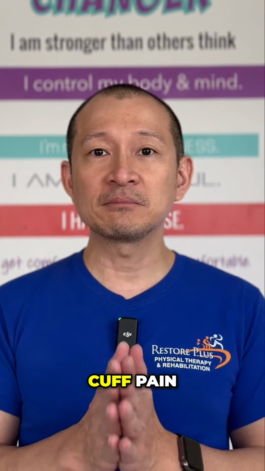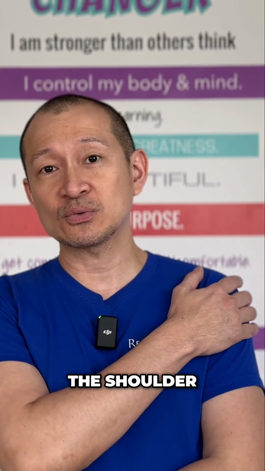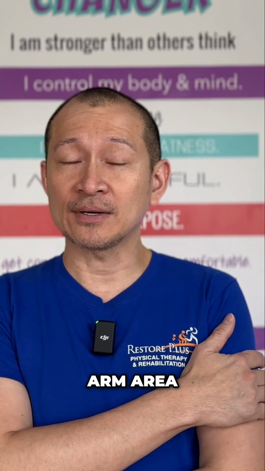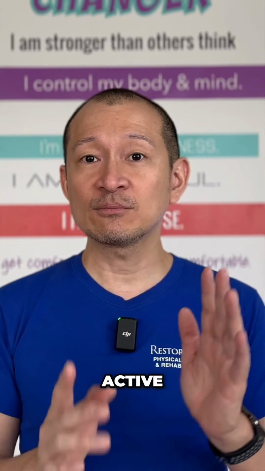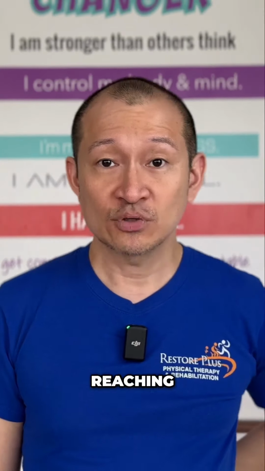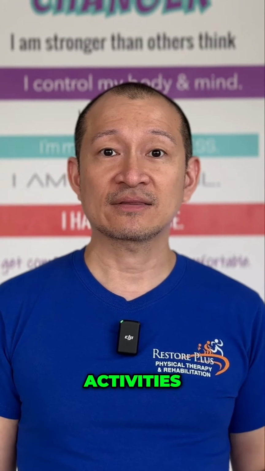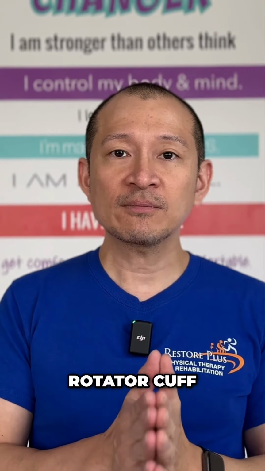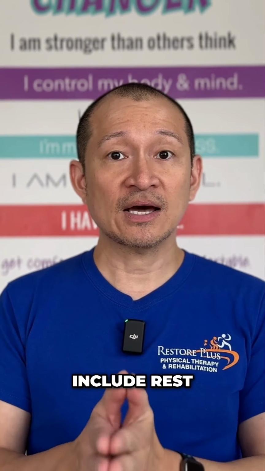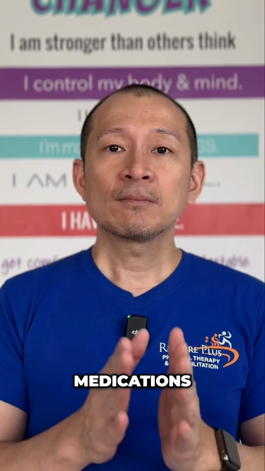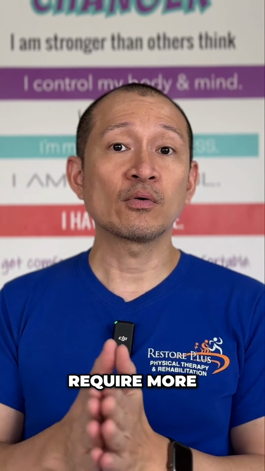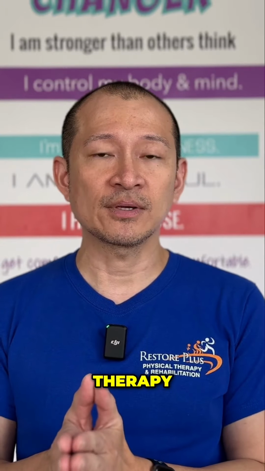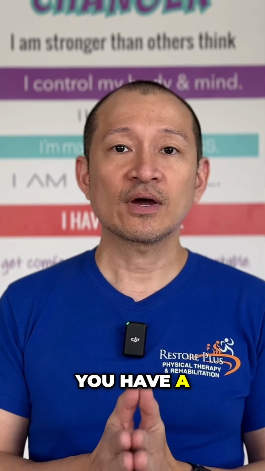Your rotator cuff pain most of the time is going to be localized on the shoulder, going down the upper arm area. And the pain is triggered by active movements such as overhead activities, reaching behind the back, or resisted activities. And the treatment for rotator cuff pain may include rest, ice, and anti-inflammatory medications, but it can also require more intensive treatment such as physical therapy and possible surgery if you have a rotator cuff tear.